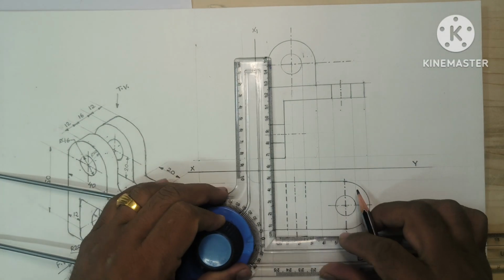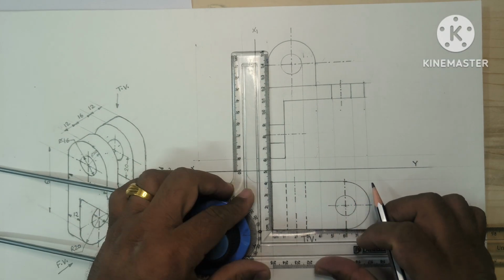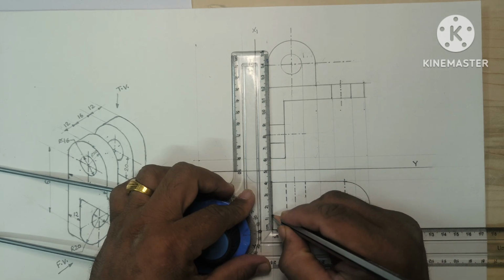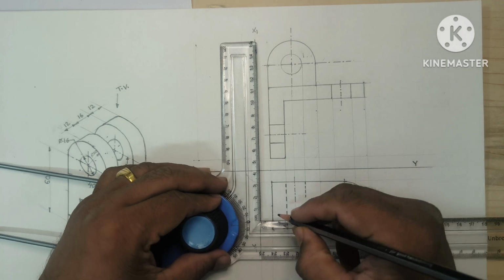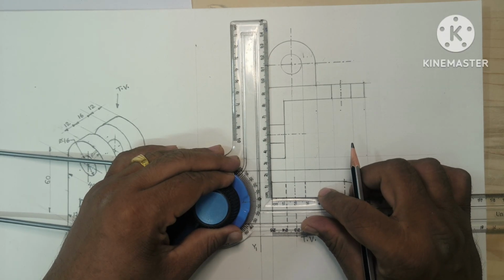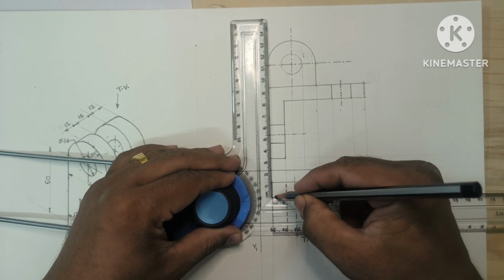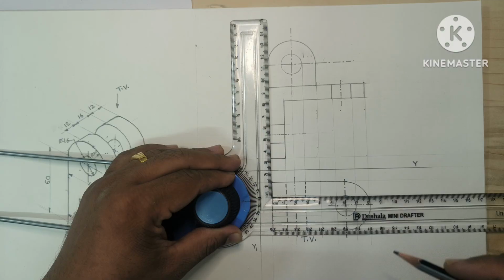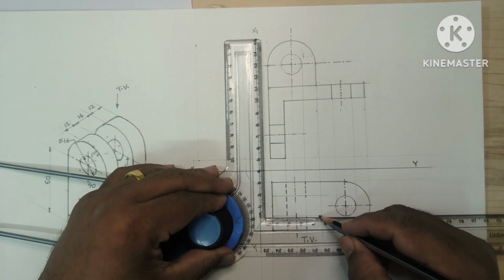Hence I will take the 12 mm dimension from this point. I will mark the line, and from this line I will mark the line.